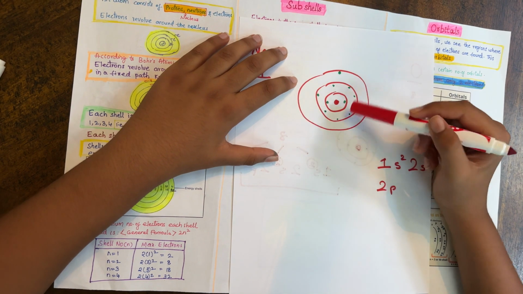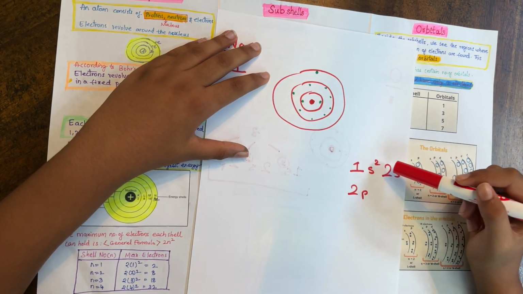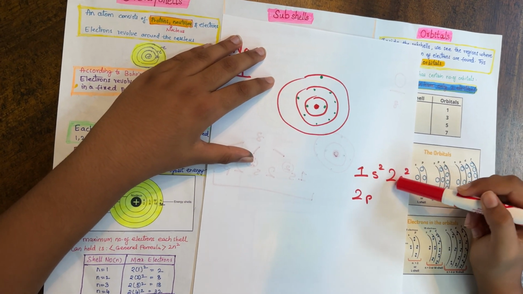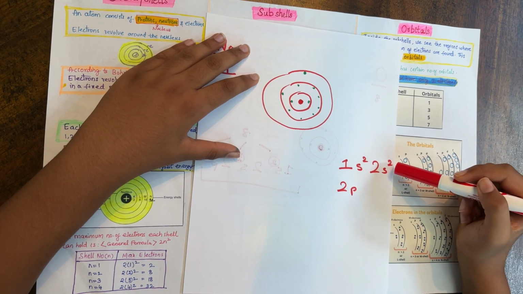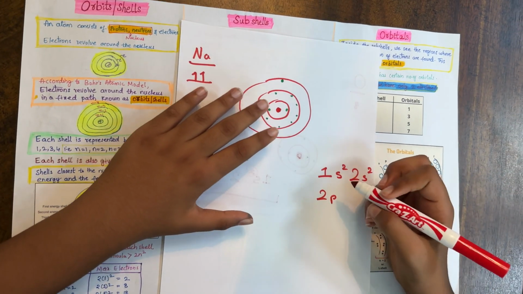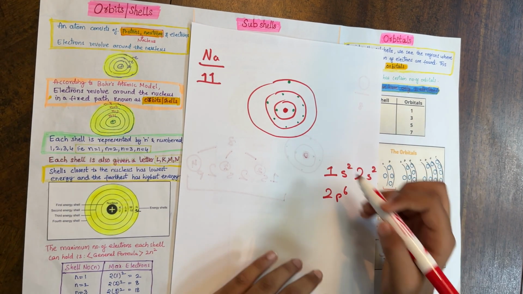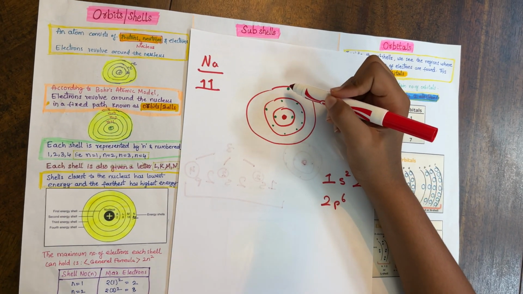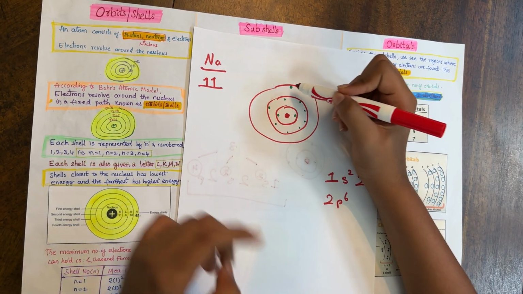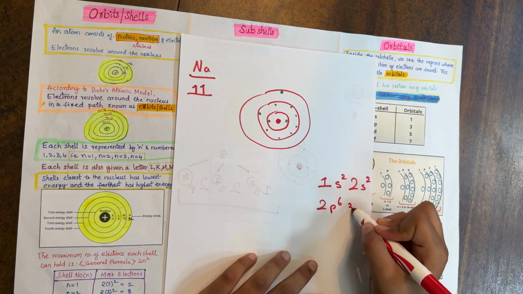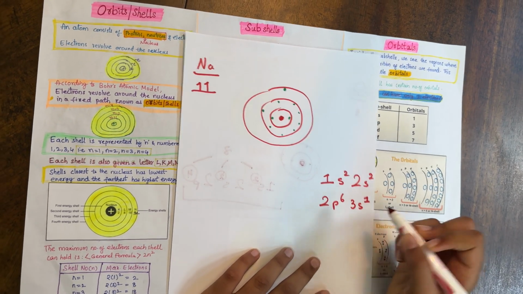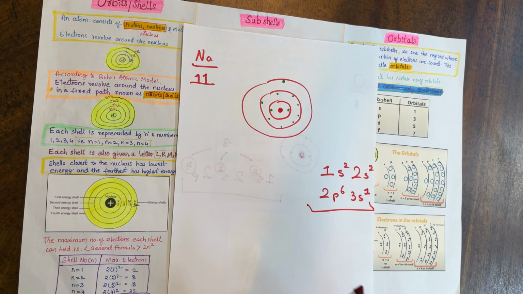This second shell has 8 electrons, and since the s subshell already took 2, that means 6 is remaining. So we would have 2p6. But now we have a third shell, and since the first subshell we find is s, we put 3s to the power of 1. And this is our electron configuration.